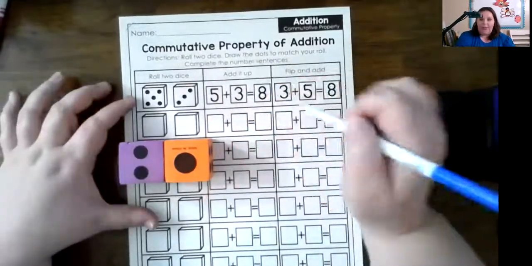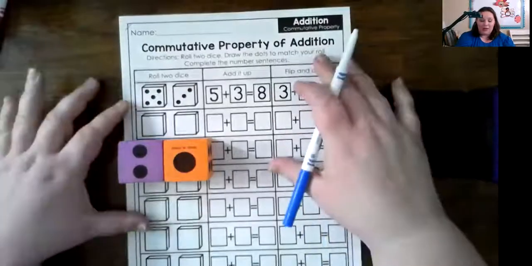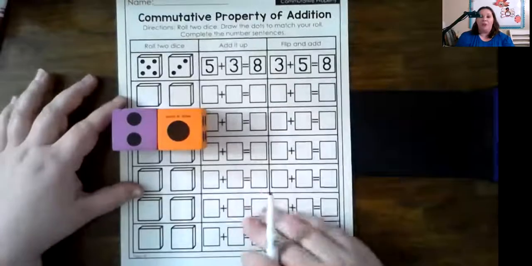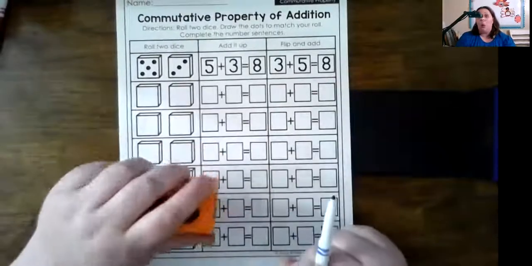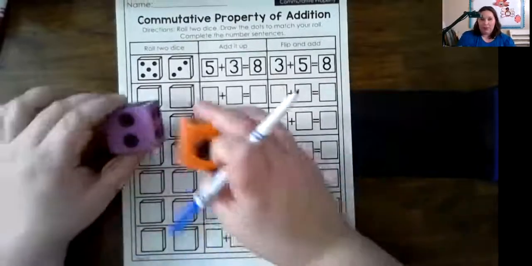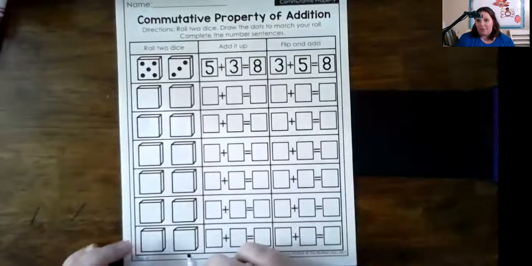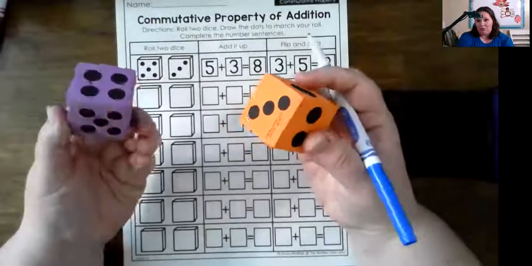And then we're going to complete the number sentences. I will walk you through a couple and then you're going to finish the rest on your own. I will roll for you to get you the dots, but then you have to write down the numbers since I didn't get you dice.